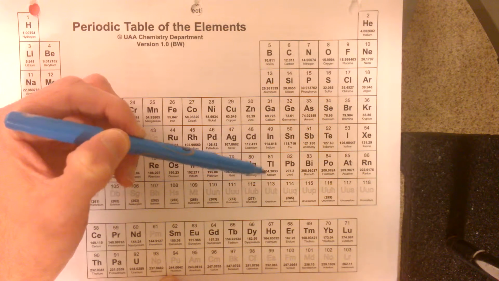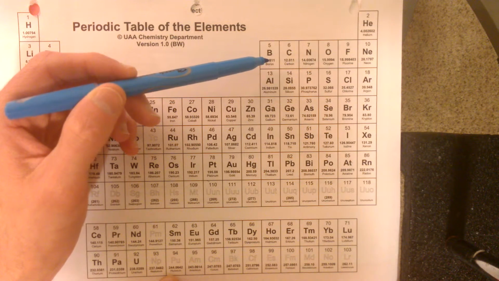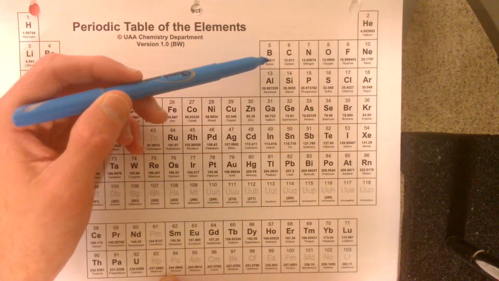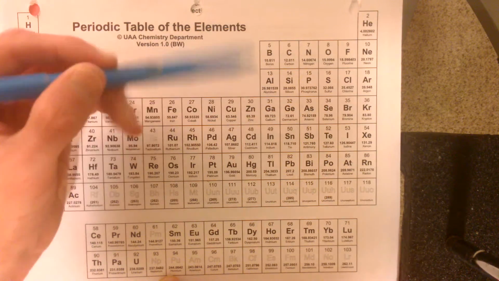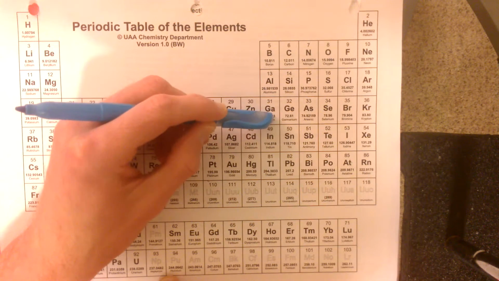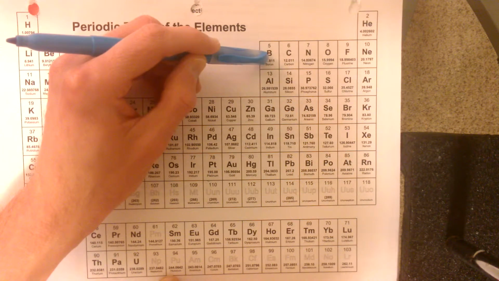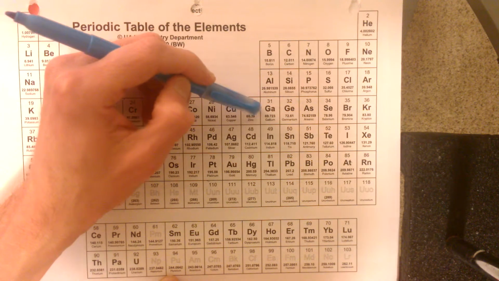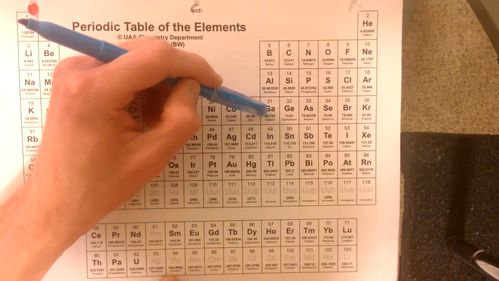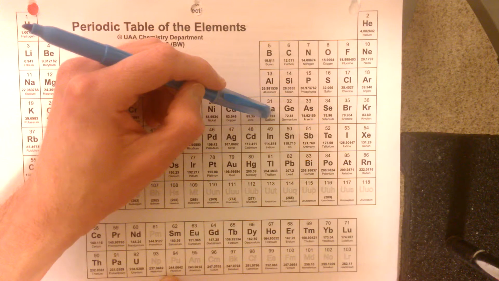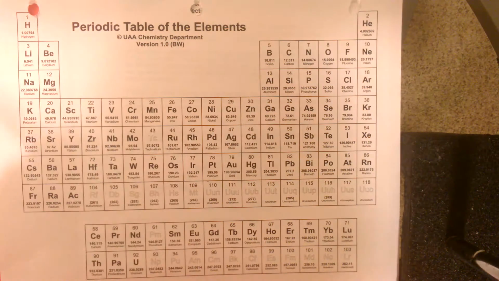The radius gets bigger, so the valence electrons get further from the nucleus. Well, if the valence electrons are further from the nucleus at gallium than they are at boron, then the effective nuclear charge of the protons in that nucleus is going to be less as you get further from the nucleus.